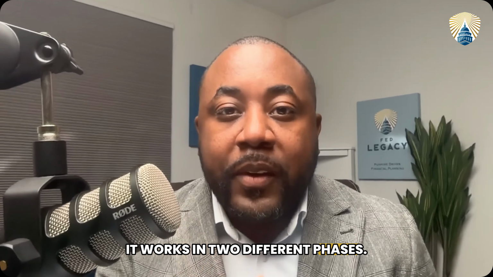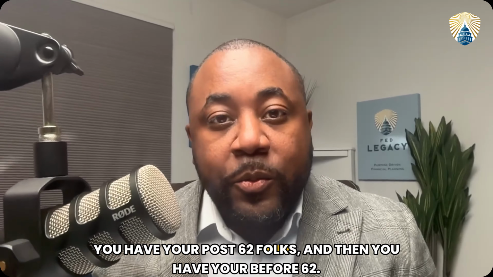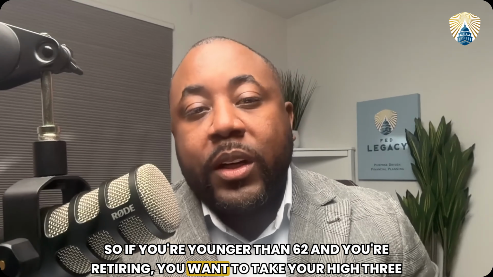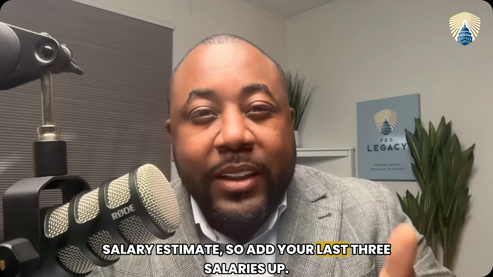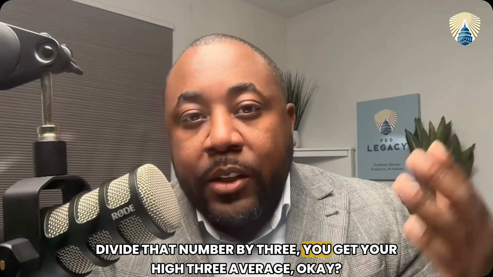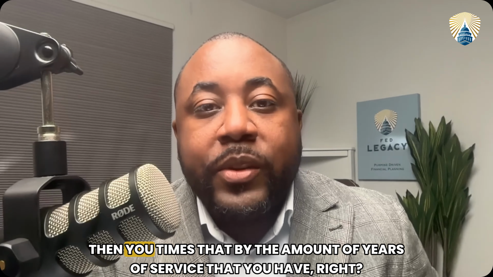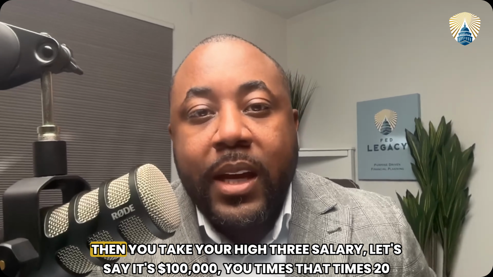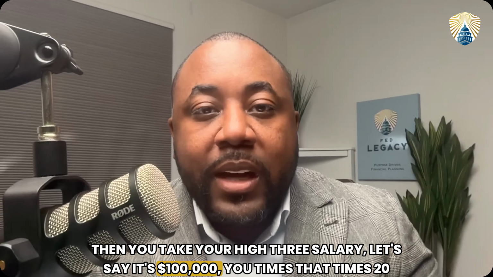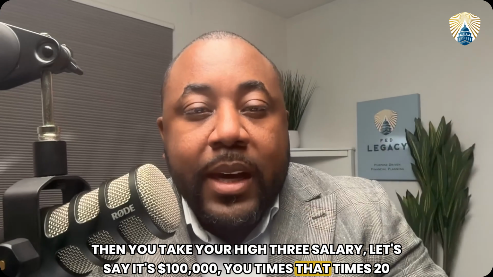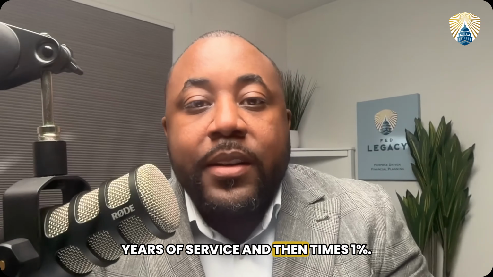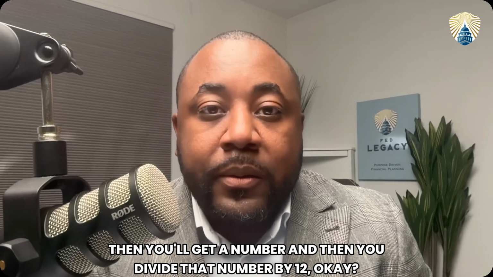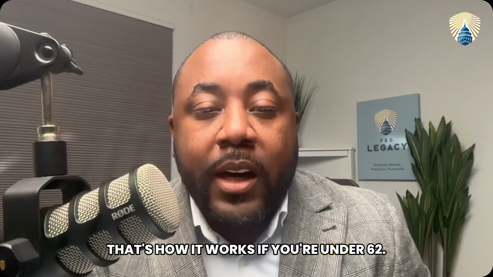It works in two different phases. You have your post 62 folks, and then you have your before 62. So if you're younger than 62 and you're retiring, you want to take your high 3 salary estimate. So you add your last 3 salaries up, divide that number by 3, you get your high 3 average, okay? Then you times that by the amount of years of service that you have, right? So let's say you have 20 years of service. Then you take your high 3 salary, let's say it's $100,000. You times that times 20 years of service, and then times 1%. Then you'll get a number, and then you divide that number by 12. Okay, that's how it works if you're under 62.